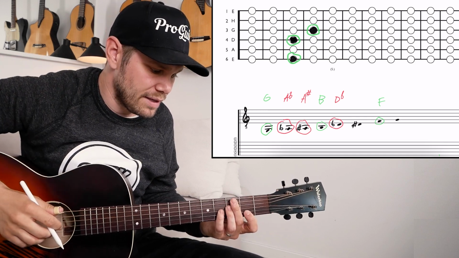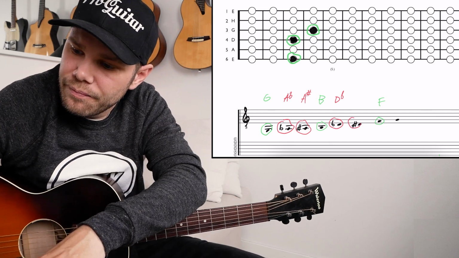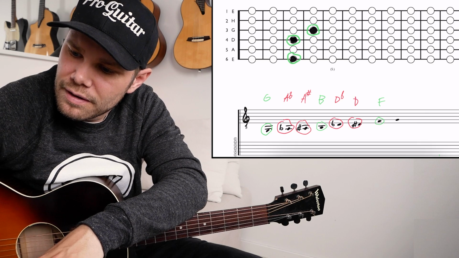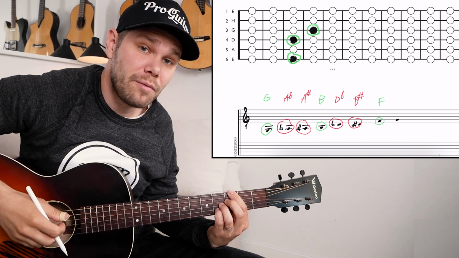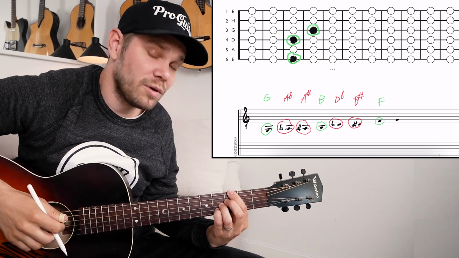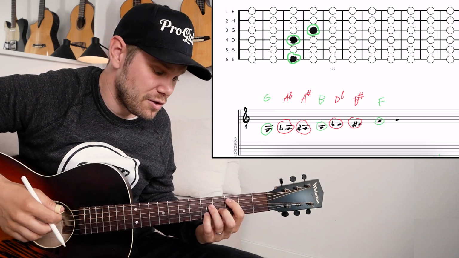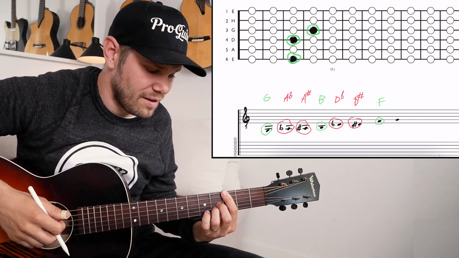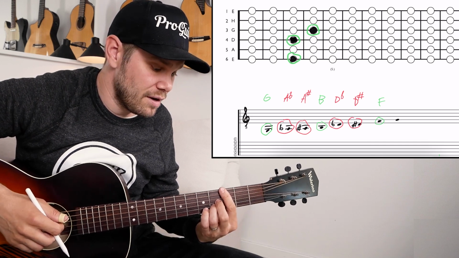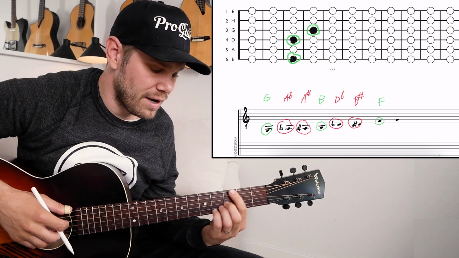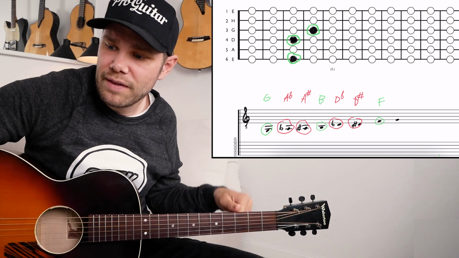Then we have the sharp 5, which is over here, D sharp, and that sounds like this, G7 with the sharp 5, which wants to resolve to the 3rd of the major chord if it's a major chord, or to stay there if it's a minor chord, or even go somewhere else. It's a very, very common sound when you have that sharp 5.